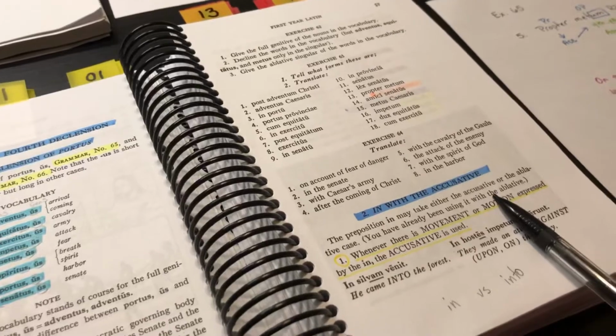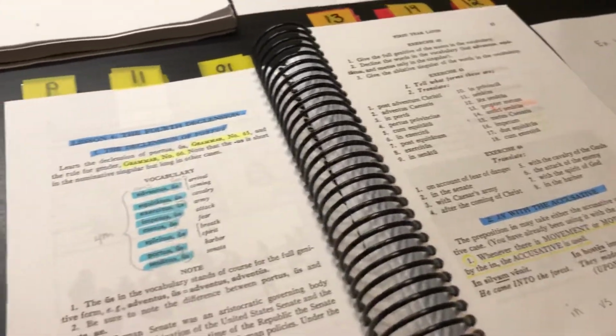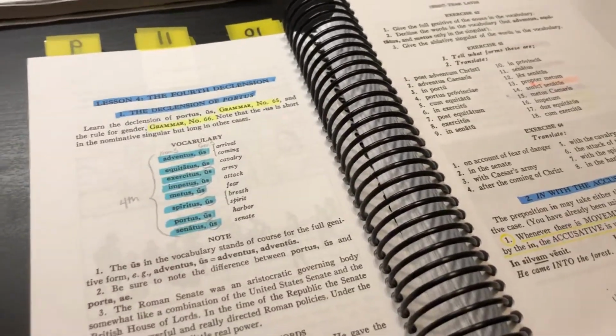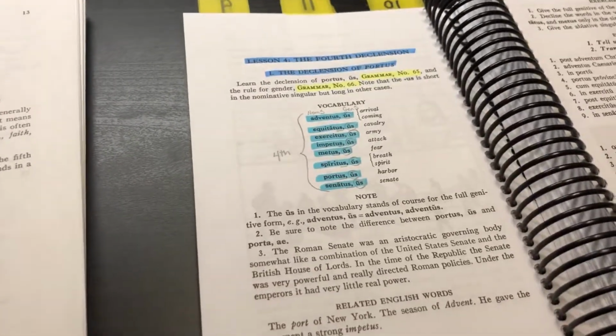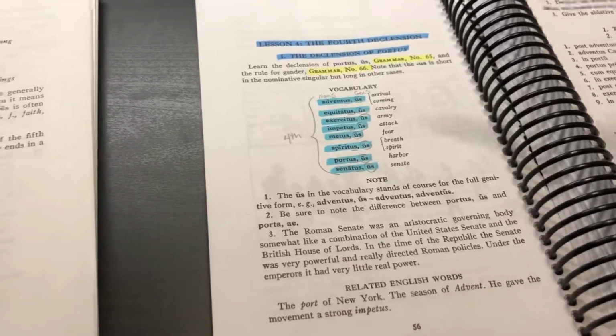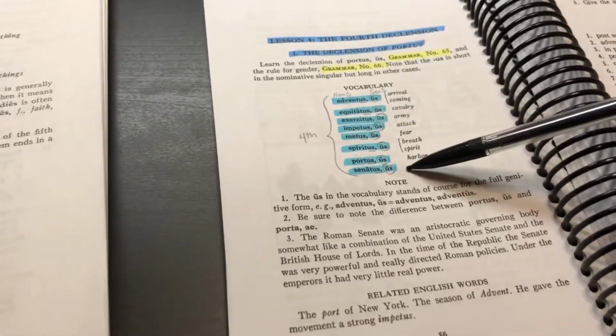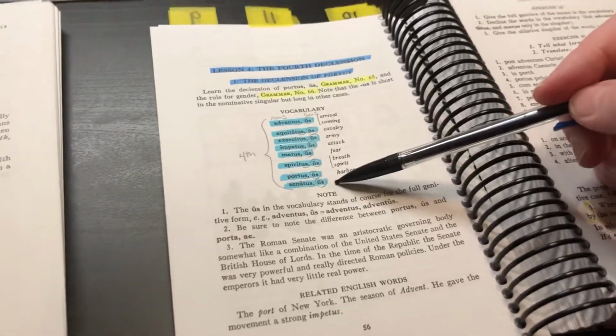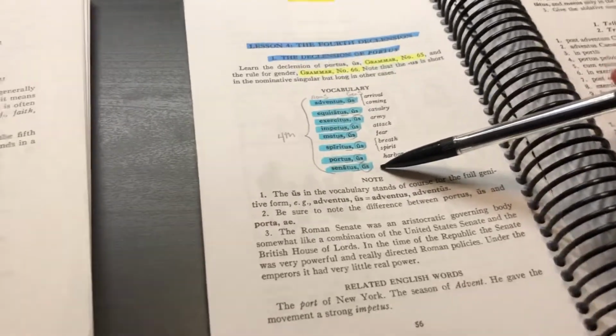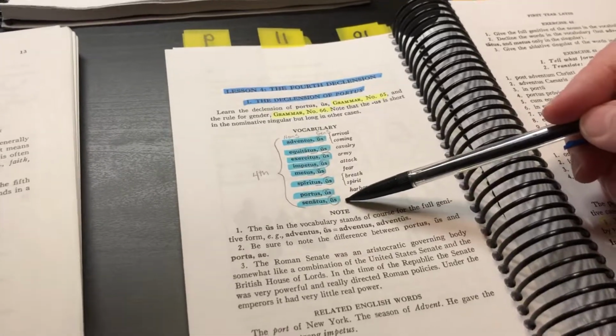N with the accusative. So I don't have a piece of paper that shows all of my board notes, but I will post a picture of what our whiteboard looked like after the fact. But I started out with this vocabulary listed on the board, and this was pretty easy when it came to making our observations because there's not a lot to the fourth declension rules.